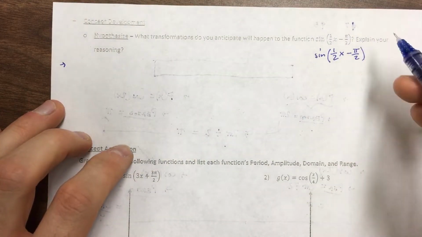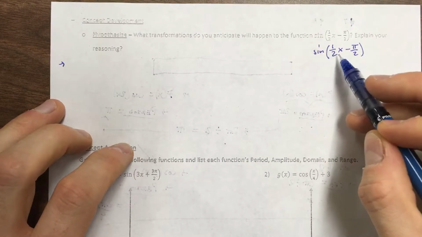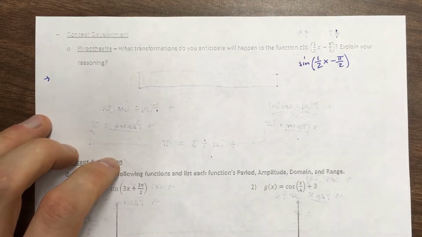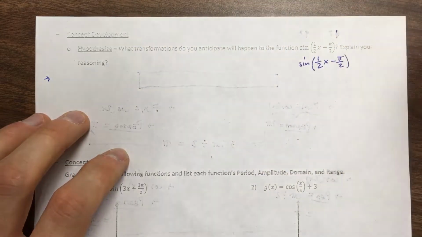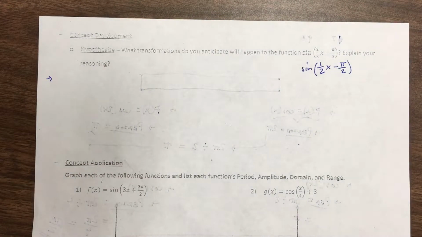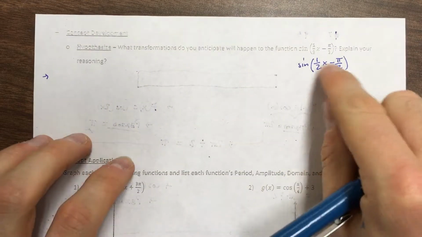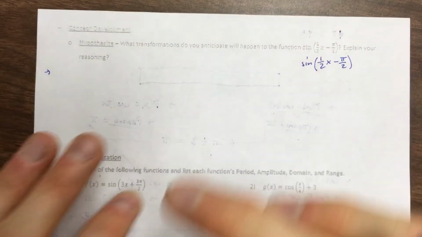So what we talked about here in most classes, I think there's only one class we didn't do this in, is let's talk about what's happening here. Here we have sine of 1/2 x minus pi over 2. And what I asked students to do is hypothesize. What do you actually think will happen to this function? If you want to pause and write that down here, that might be a good thing.